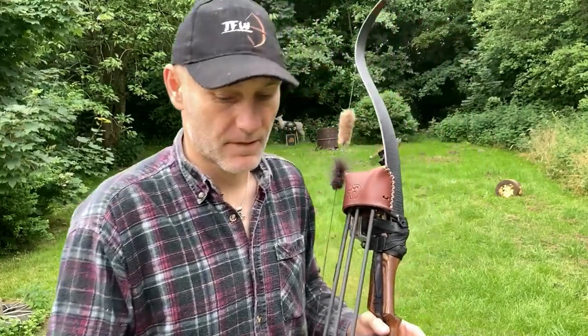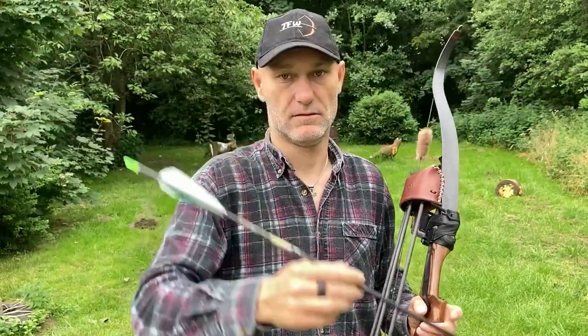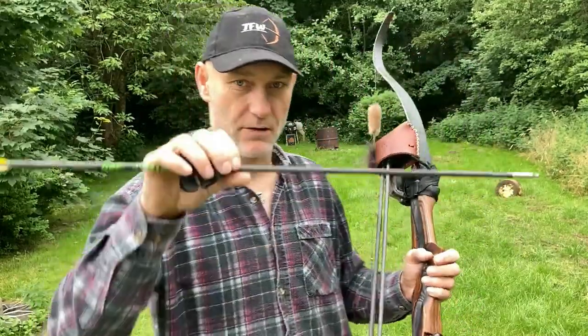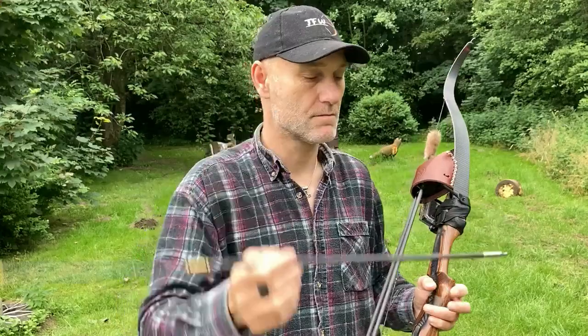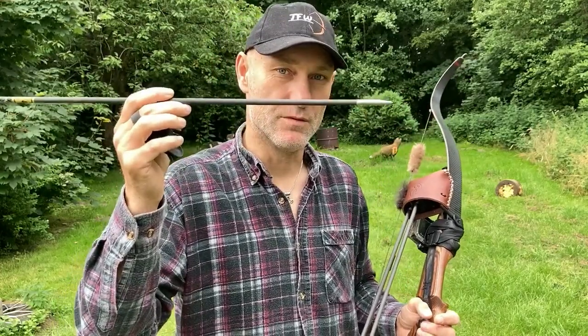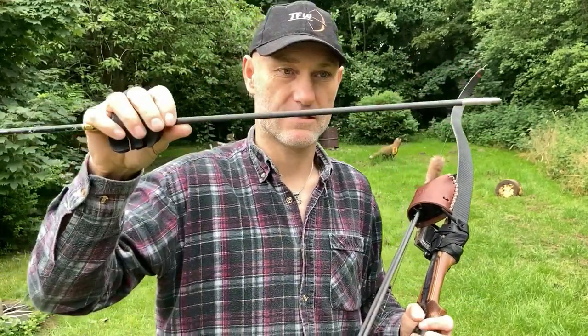That means that in the middle, at 20 meters, this arrow is at its highest level on the arc. Now this arrow, which is my hunting arrow, weighs 670 grain, and the point-on distance with this arrow is 30 meters. So this arrow is at its highest at about 15 meters.